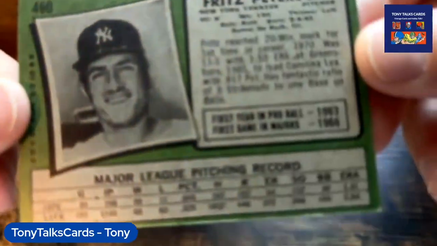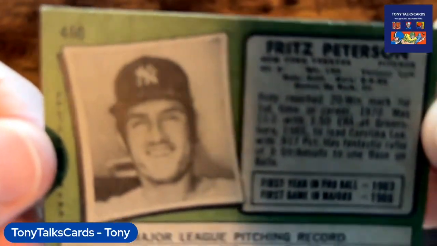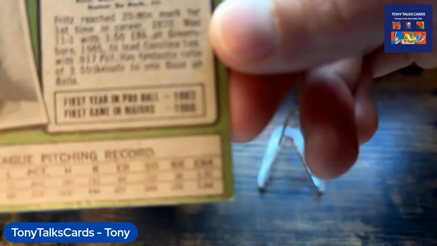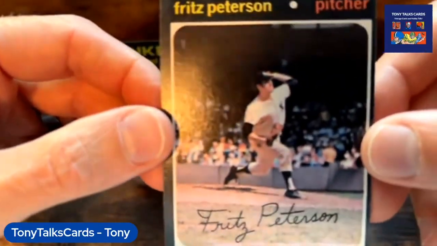With a 2.90 ERA. 2.91 rounds up to, I guess, in this card right here. So not a bad year in 1970.